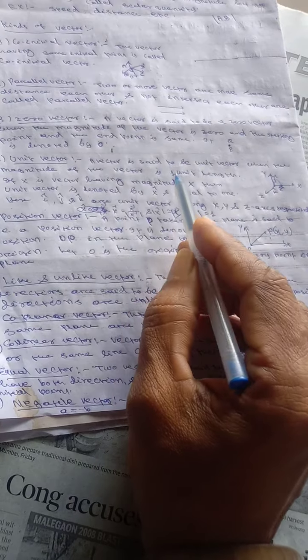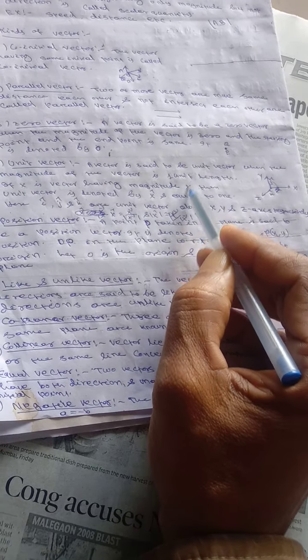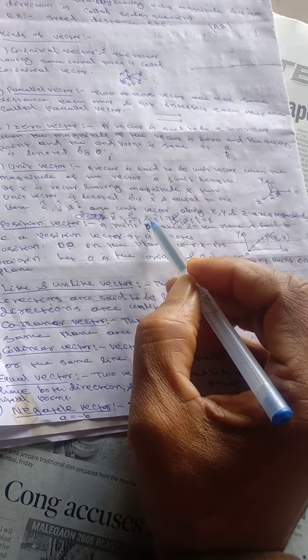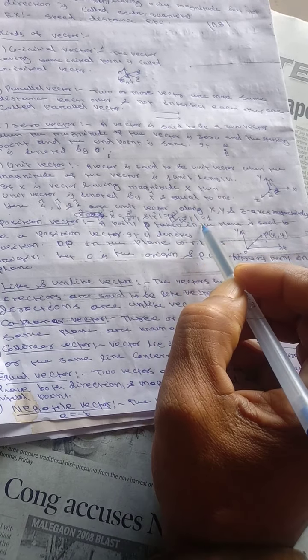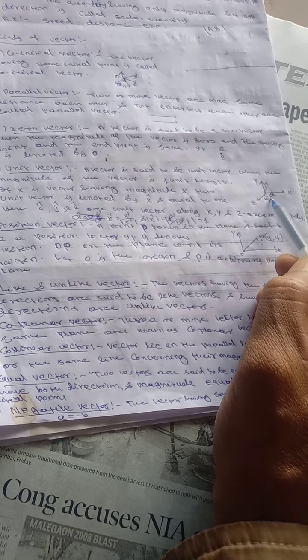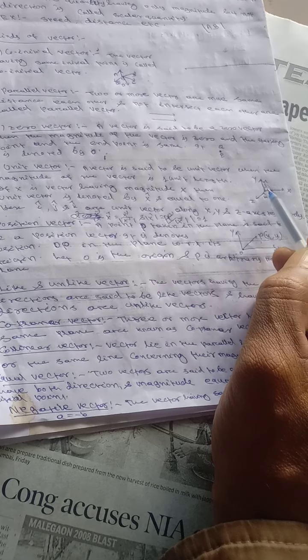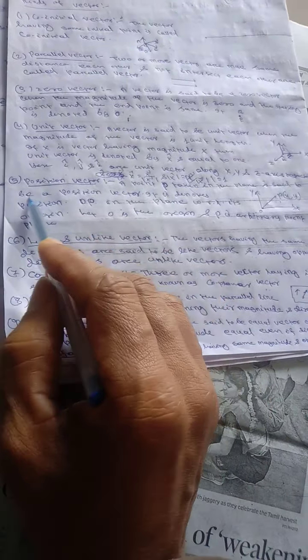A unit vector is expressed with unit length, and you can write it as x cap. x cap is equal to the vector x divided by its length mod x, so its magnitude is equal to 1. The unit vector of the x axis is i cap, the y axis is j cap, and the z axis is k cap.